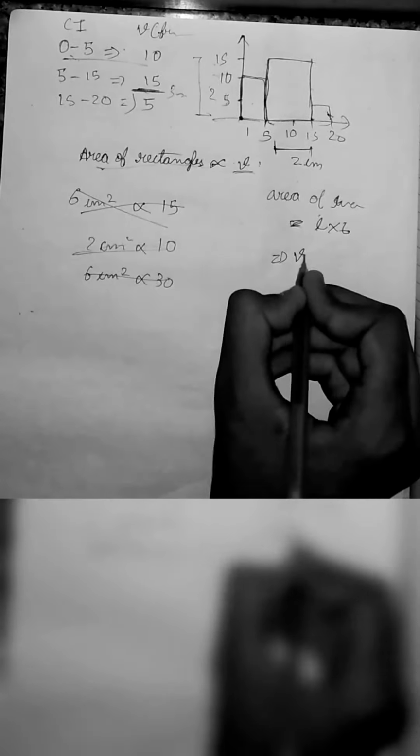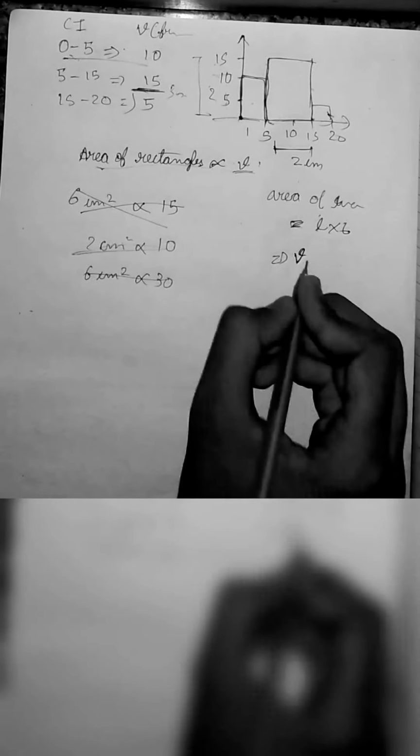So let's write mu1 into class size. So class size means the breadth. So class size here is 20, not 10, means 10.